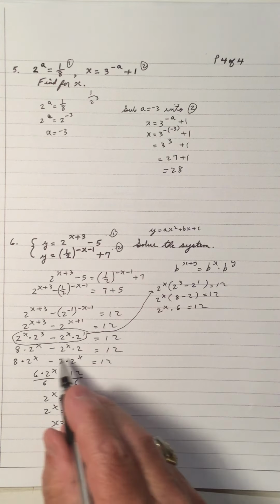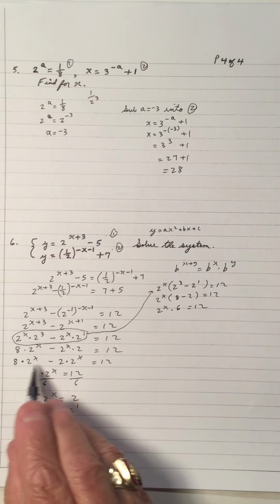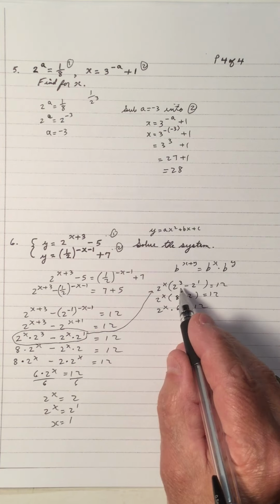I could have done it that way, but I elected to add these together. It's the same as doing this.